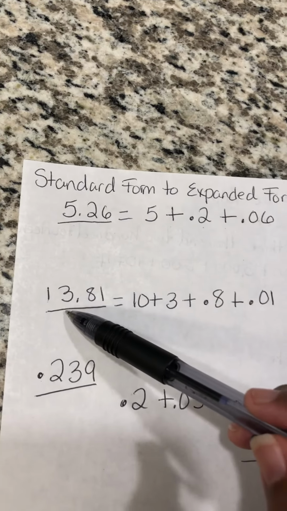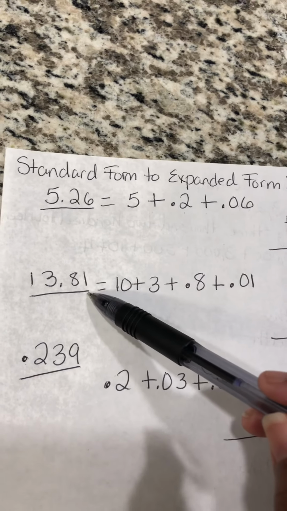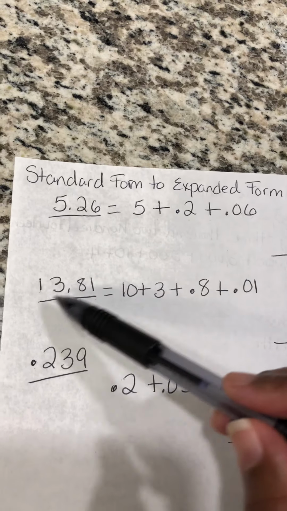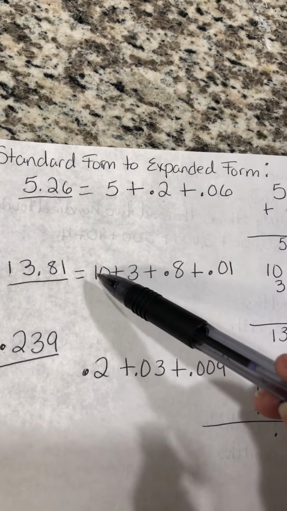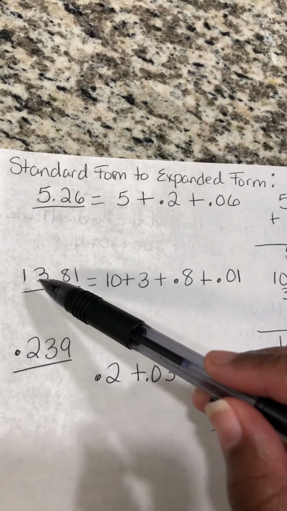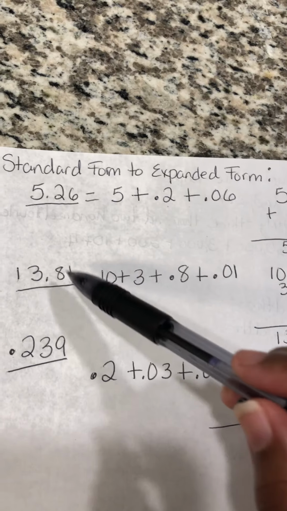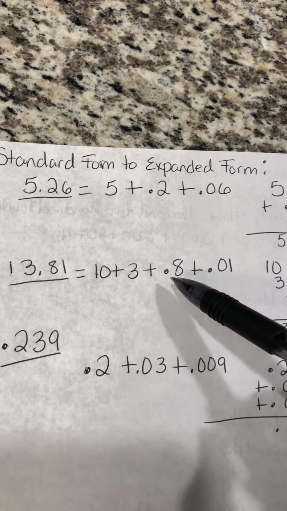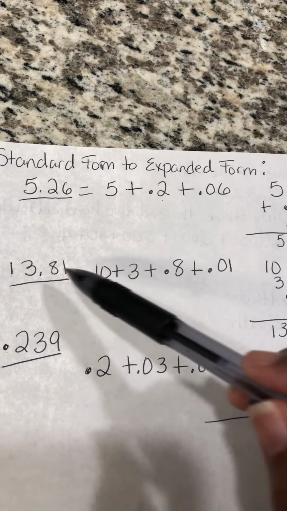Okay, let's look at number 2. The correct way to say this is 13 and 81 hundredths, okay? So I'm going to break down the 13 into tens and ones. There's a 1 in the tens place, so it has a value of 10. There's a 3 in the ones place, so its value is 3, plus 8/10. Plus 1 hundredth. Again, we have our 8 in the right place.